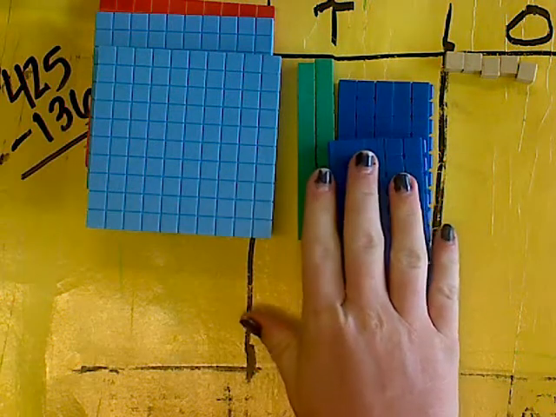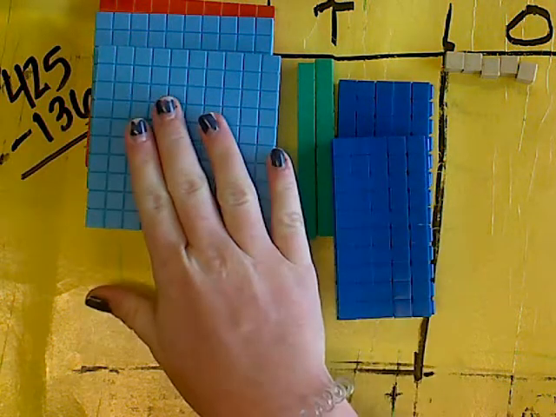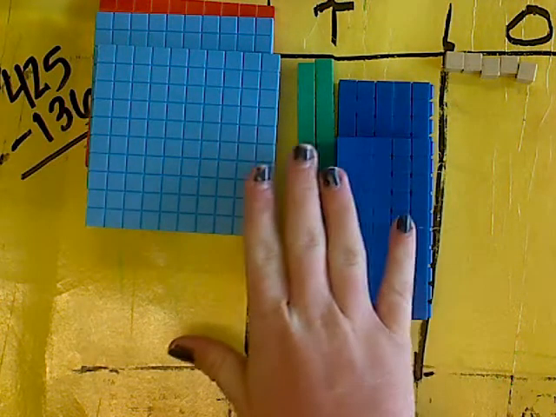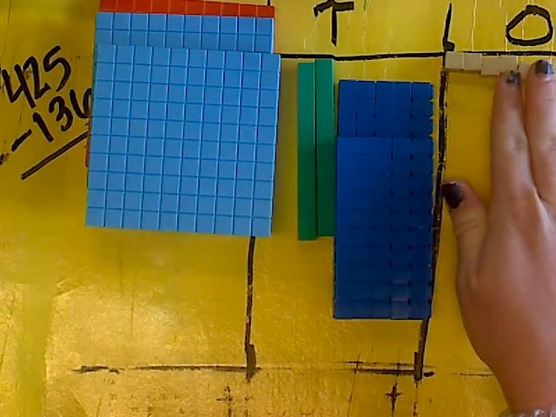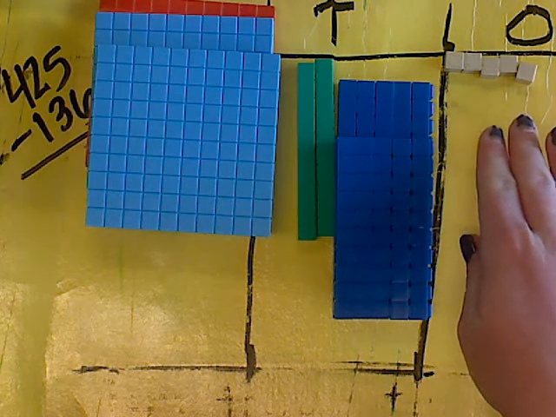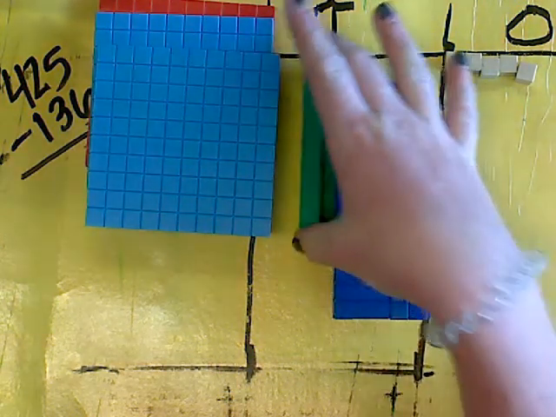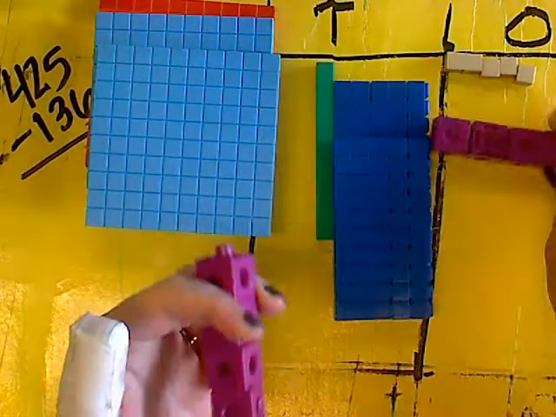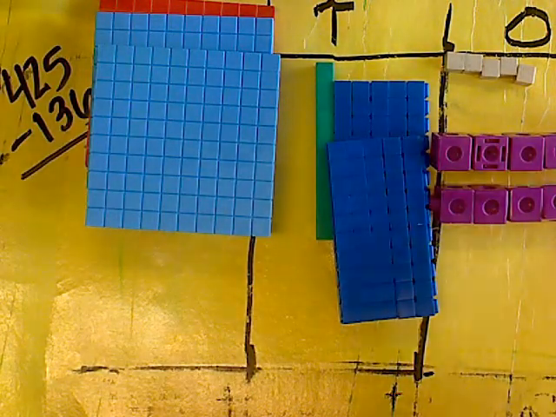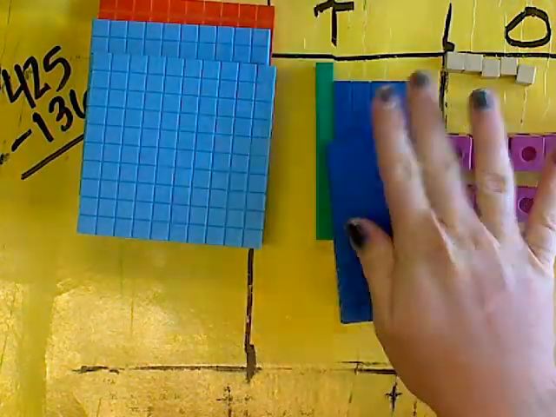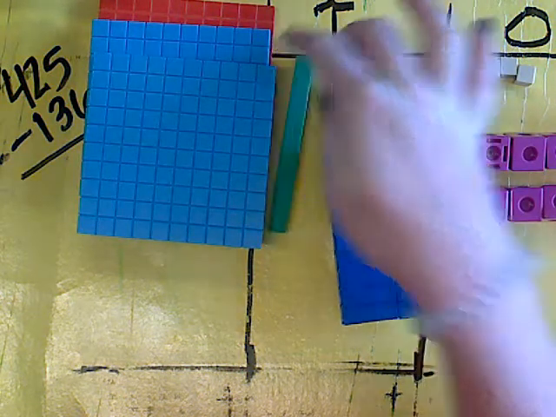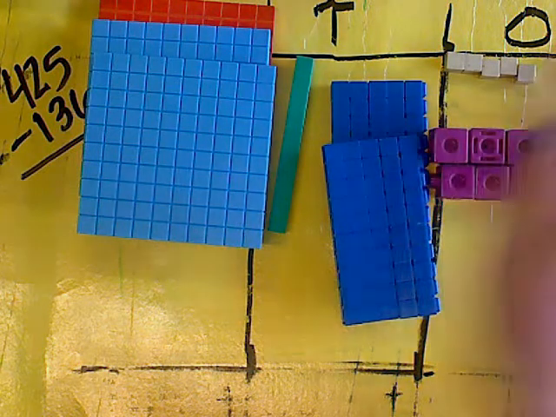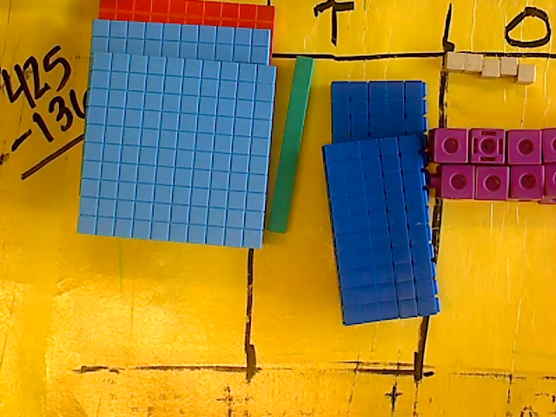So now I have 12 tens and 3 hundreds instead of 4 hundreds and 2 tens. My value has not changed. Now I have 5 ones, and I need to take 6 away, which is not possible. So I'm going to take one of my tens and regroup it to become 10 ones. So now I have 300, 400, 410, 420, 425. So now I can go ahead and subtract my 136.